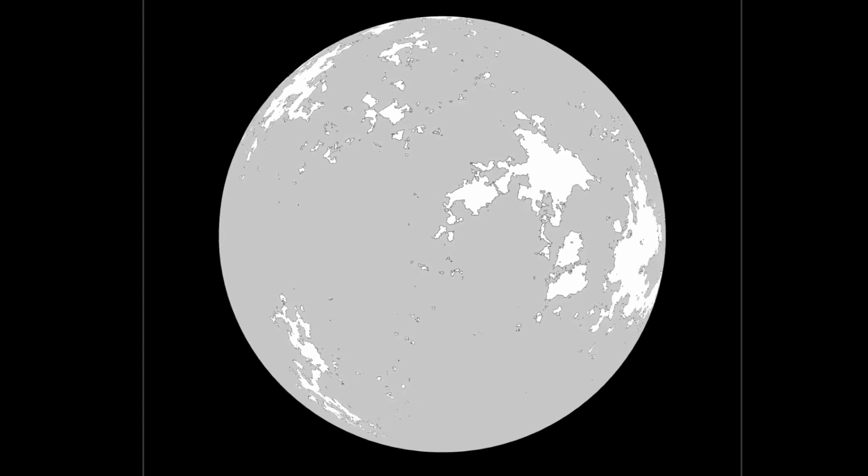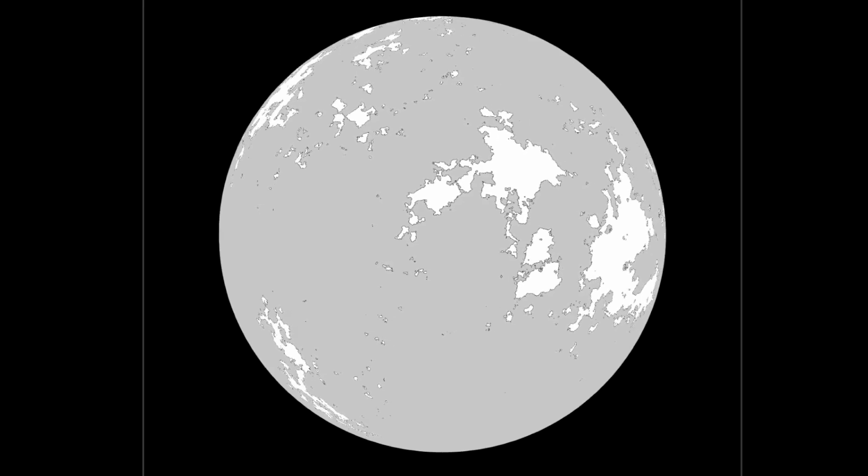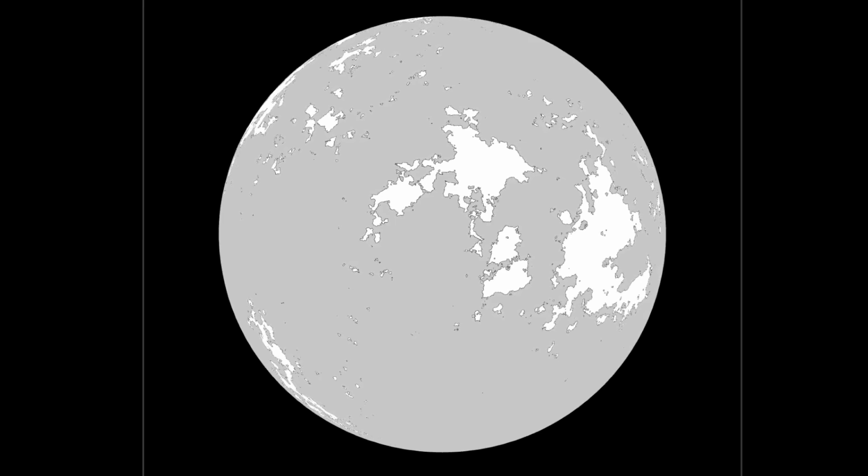As air moves higher, the pressure drops. The air expands and cools. Cool air can't hold as much water vapor, so some of it condenses into droplets, and soon a cloud appears.